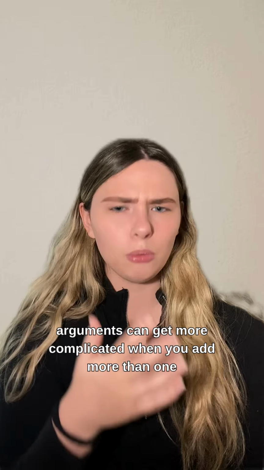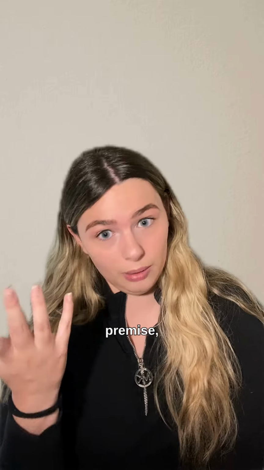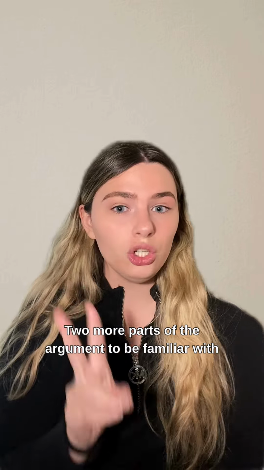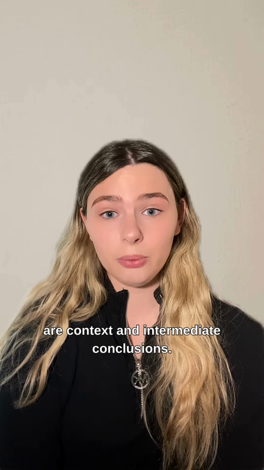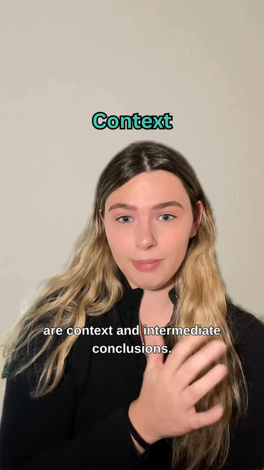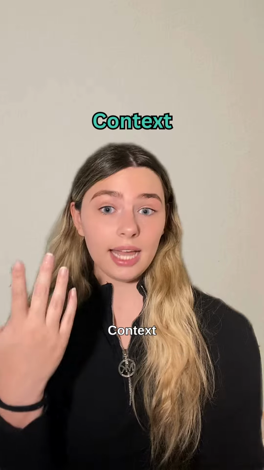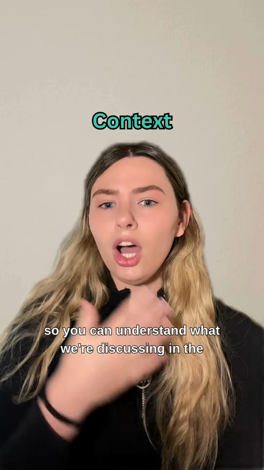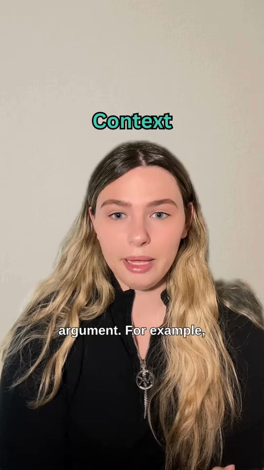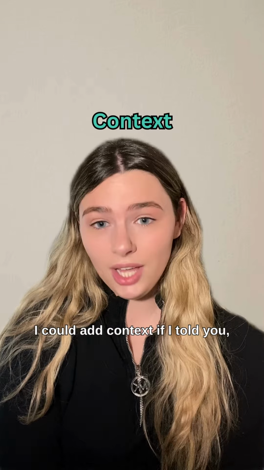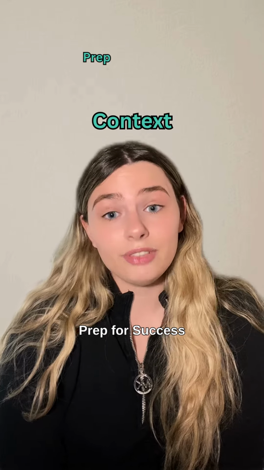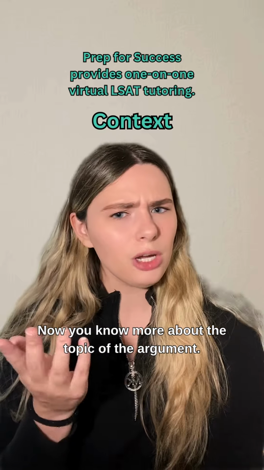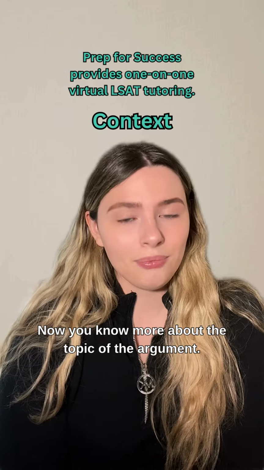Additionally, arguments can get more complicated when you add more than one premise or you add additional parts of the argument. Two more parts of the argument to be familiar with are context and intermediate conclusions. Context is just a statement providing background information so you can understand what we're discussing in the argument. For example, I could add context if I told you Prep for Success provides one-on-one virtual LSAT tutoring. Now you know more about the topic of the argument.